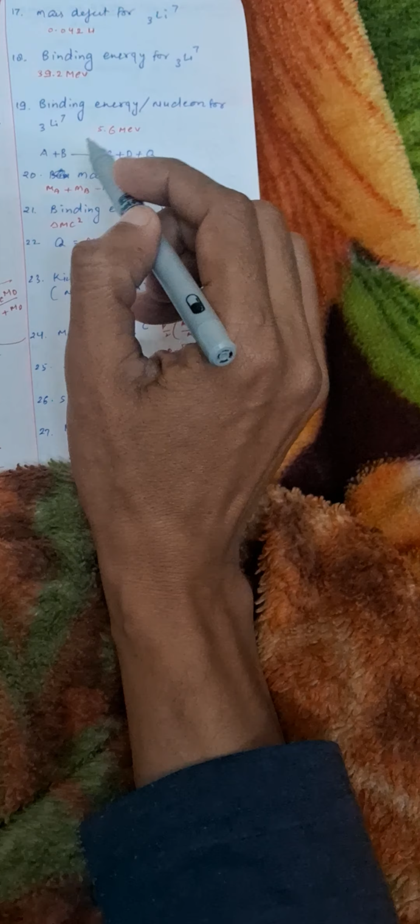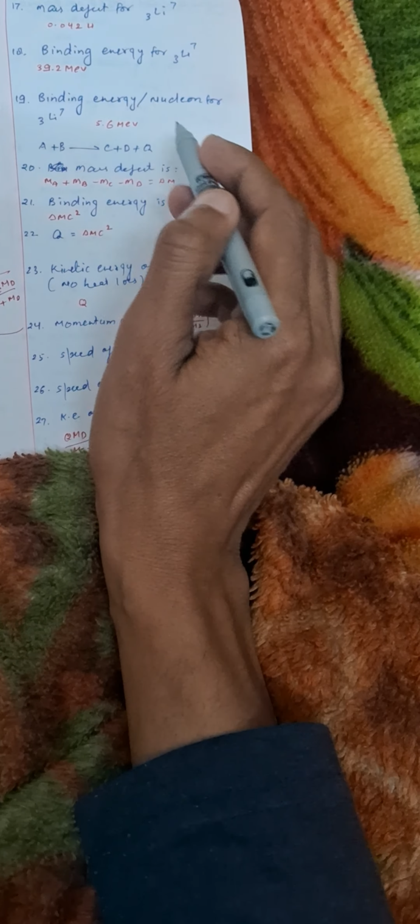Next is the mass defect for 3Li7. It is 0.042 AMU. Next is the binding energy for 3Li7. It is 39.2 mega electron volt. Next is the binding energy per nucleon for 3Li7. It is 5.6 mega electron volt.